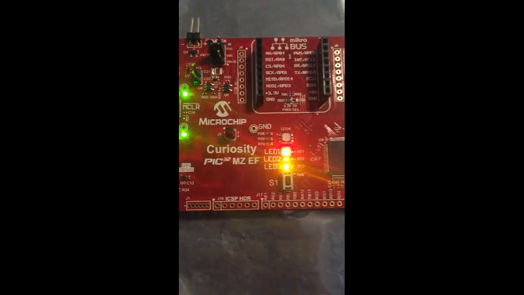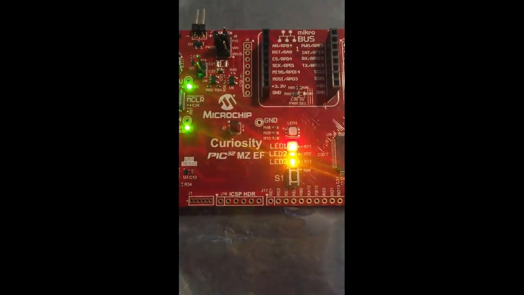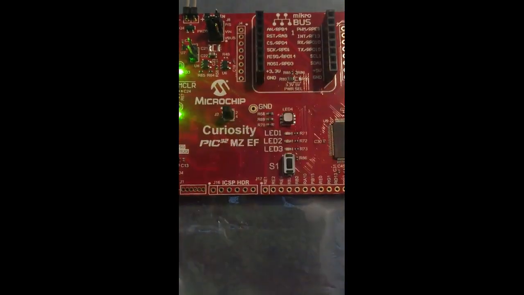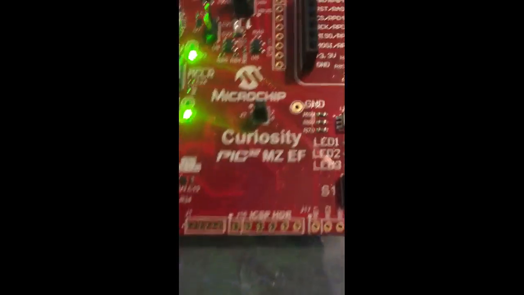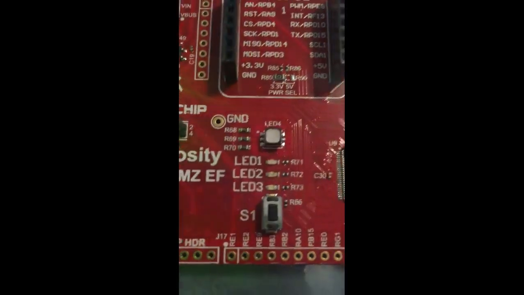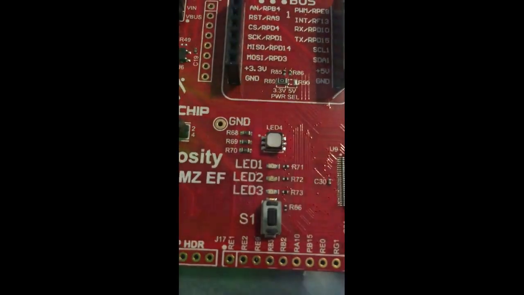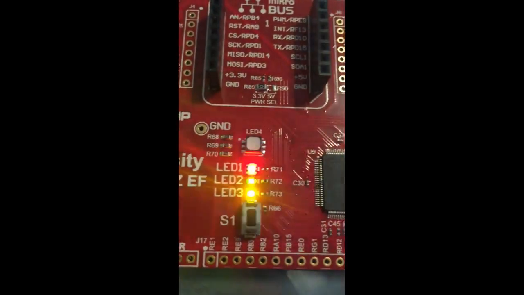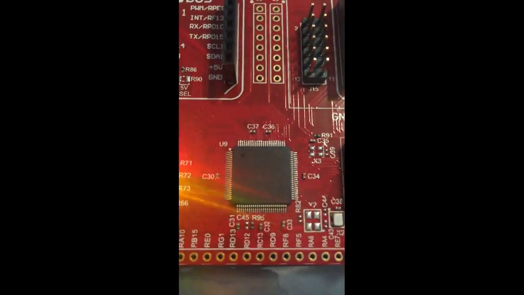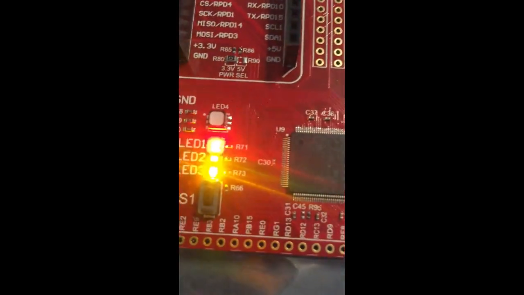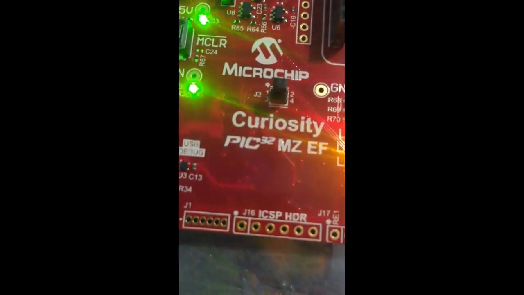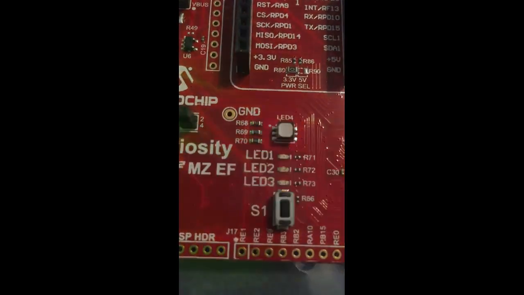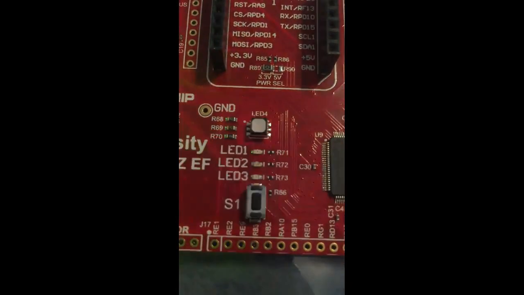Alright, I just wanted to show you these blinking LEDs here. This is the Microchip Curiosity PIC32MZ development board with integrated debug headers. It's currently plugged into my computer, running in non-debug mode, and you can see the PIC microcontroller right here is running, and the LEDs are flashing away.